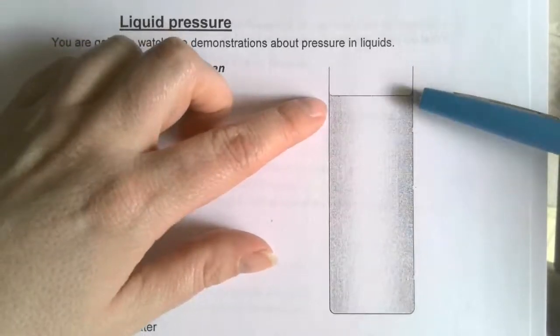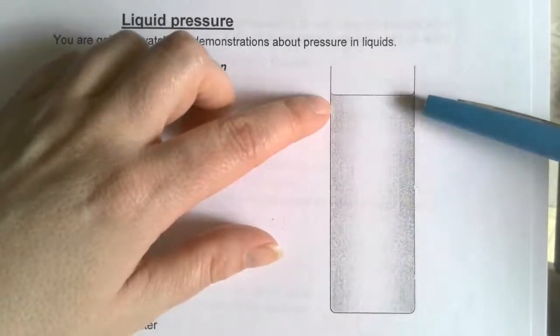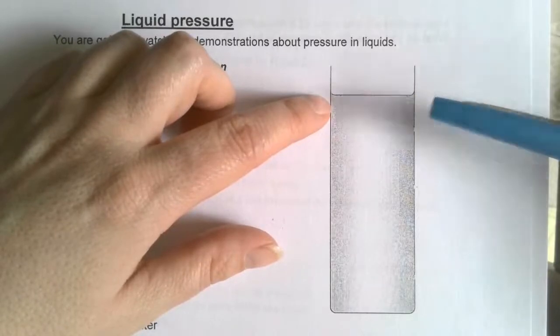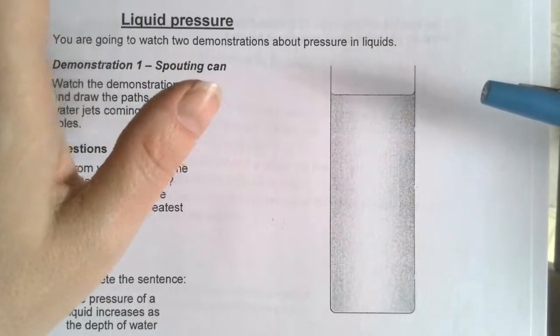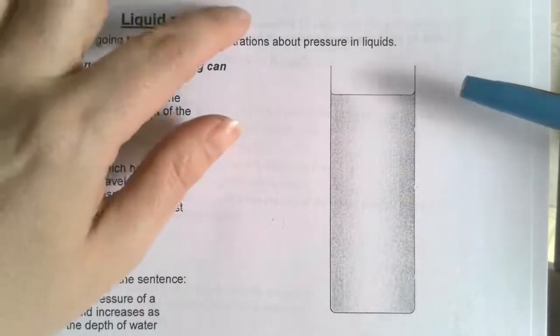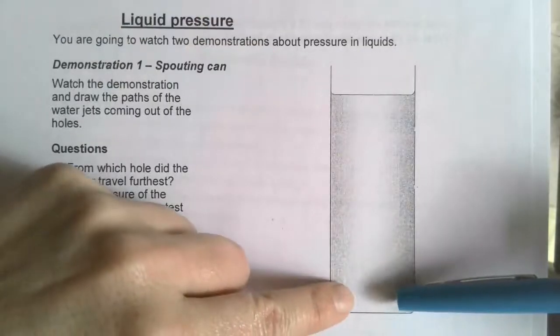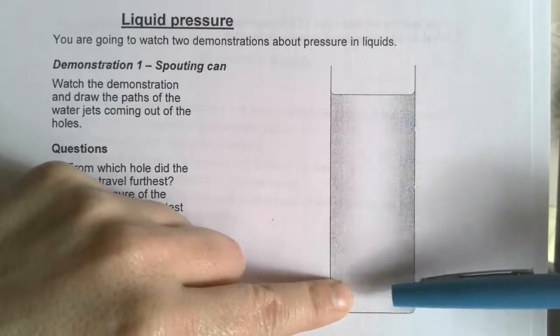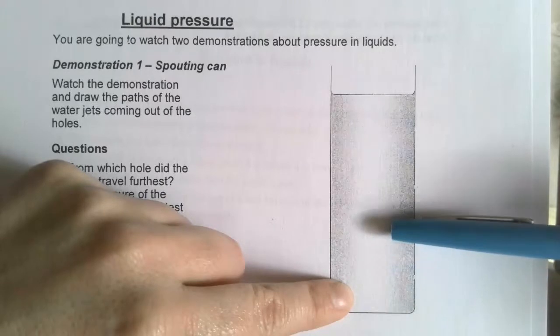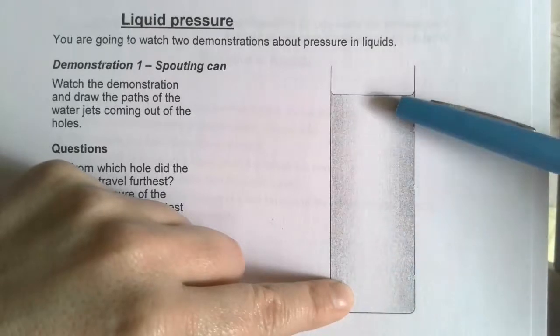So if you think back to the pressure formula, pressure is force divided by area, then the bigger the force that's acting on something, the bigger the pressure. So if you think about the water at the very bottom of this can, it has the weight of all the water above it pushing down on it.